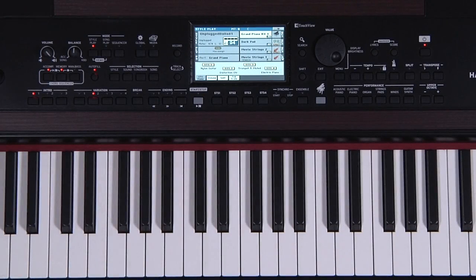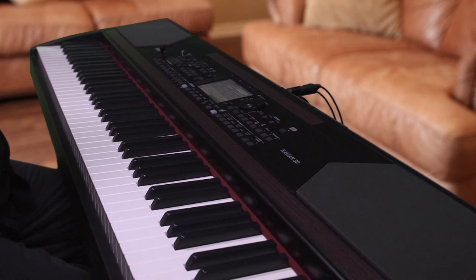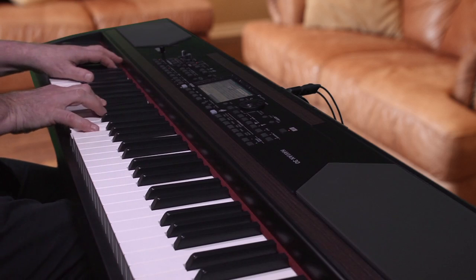Since the high-quality Havian30 sounds are the basis of the styles and your playing, in this chapter we'll look at the sounds in depth. When the instrument is first turned on, a stereo piano is across the whole range of the keyboard.